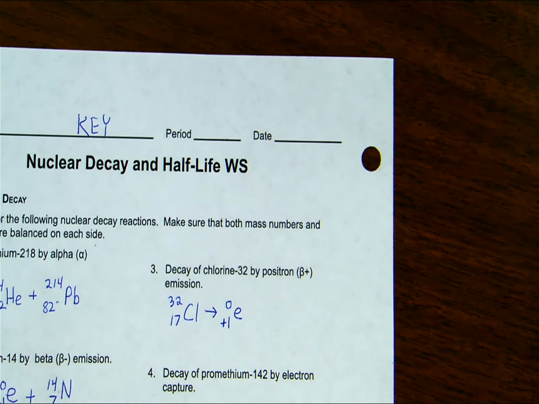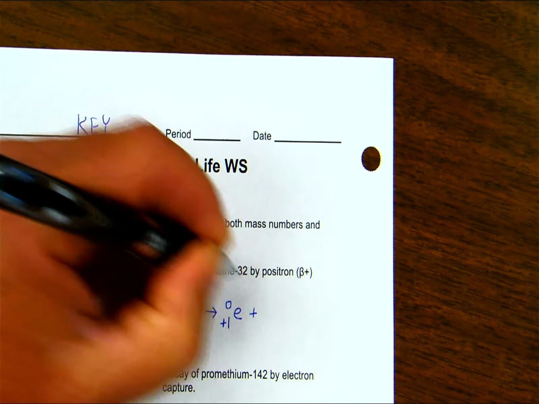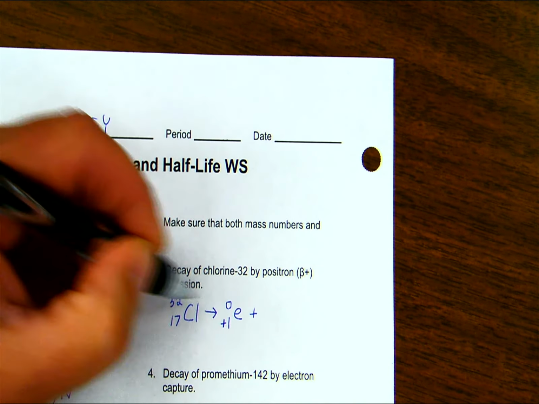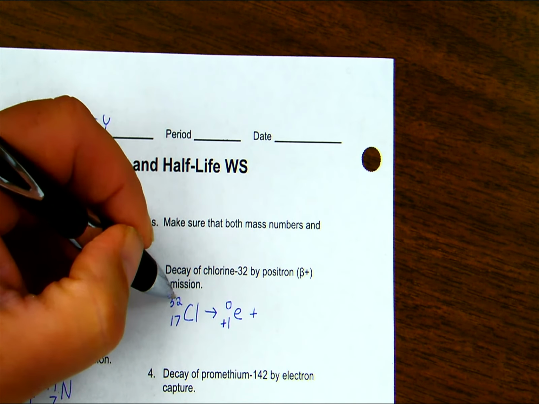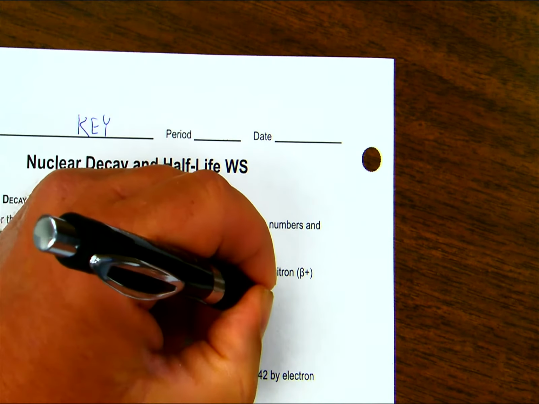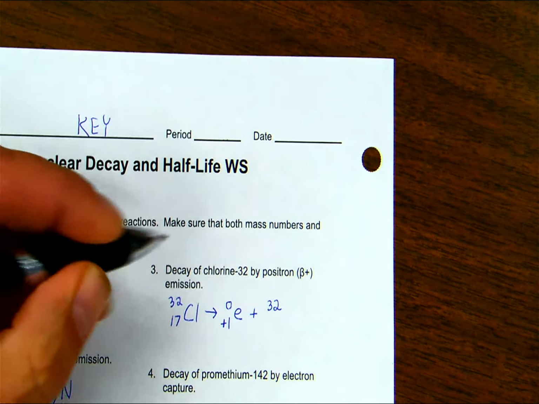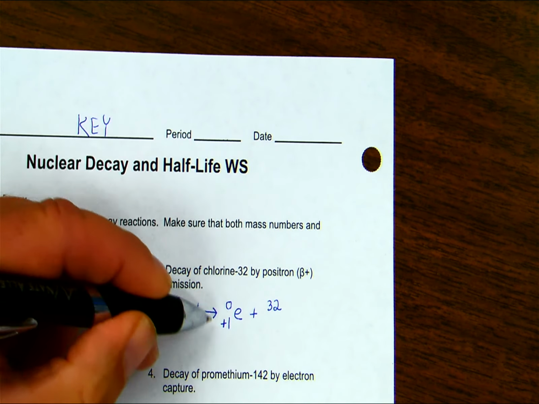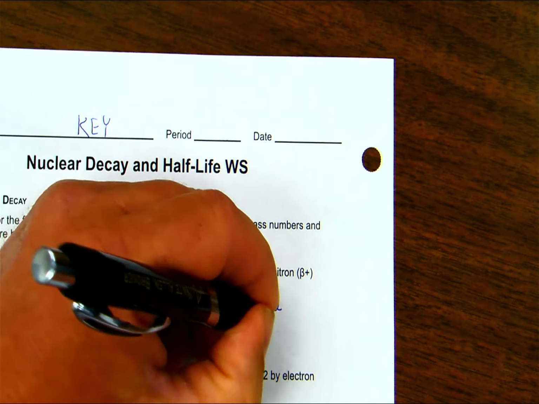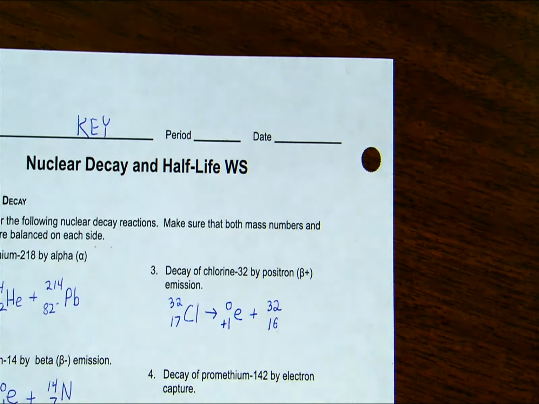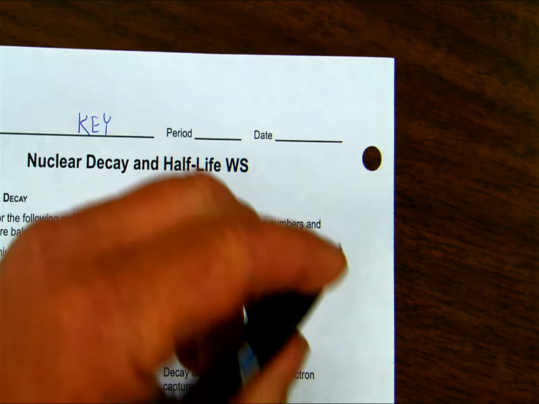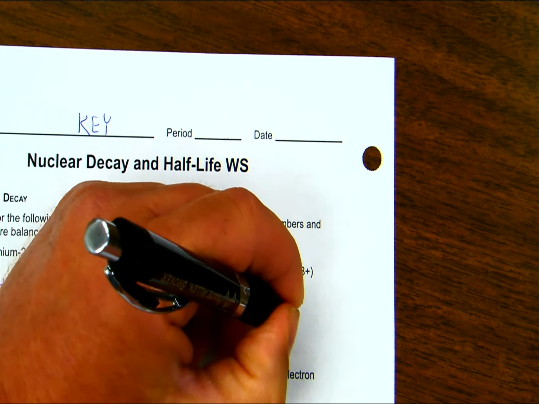The daughter has to combine with the positron to equal the parent. So 32 minus 0 is 32, and 17 minus 1 is 16. On the periodic table, atomic number 16 is sulfur.